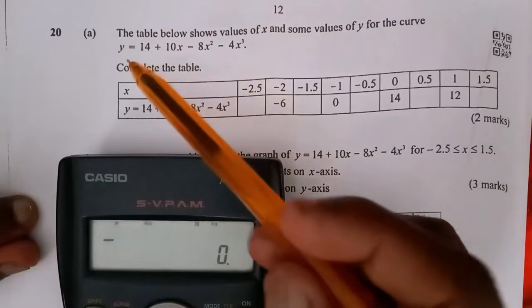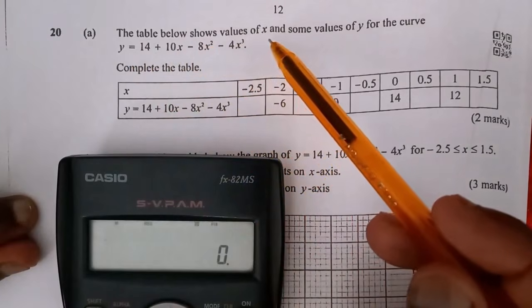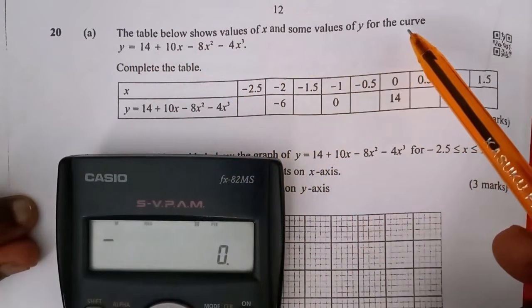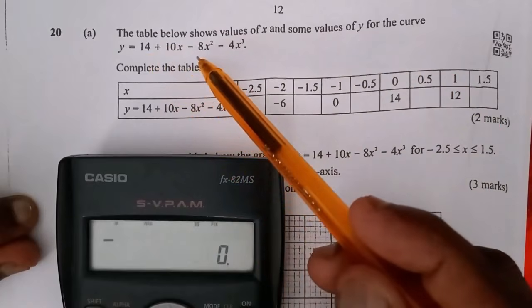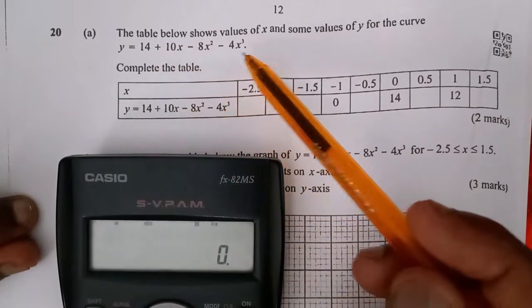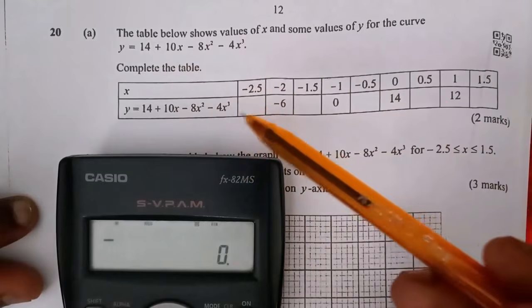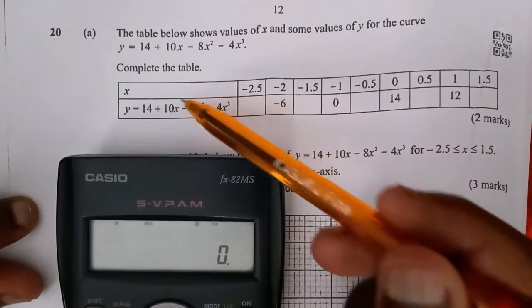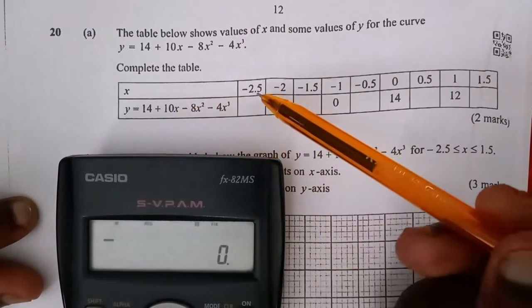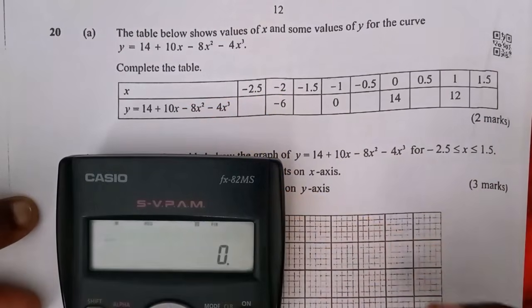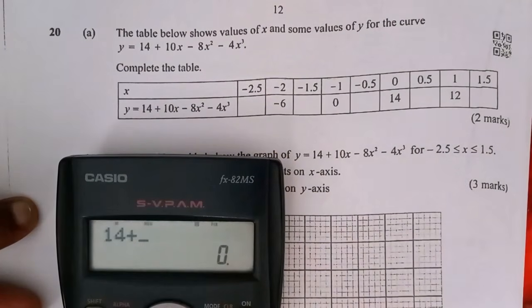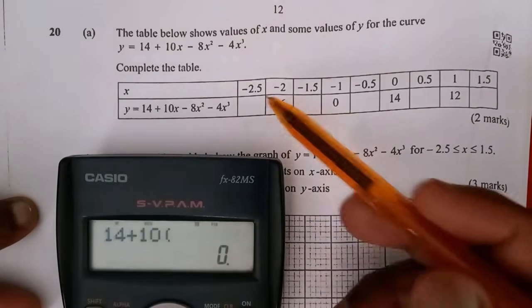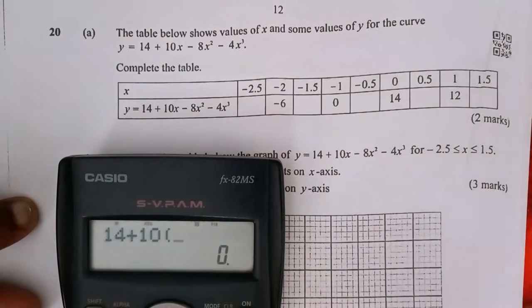Question 20. A. The table below shows the values of x and some values of y for the curve y equals 14 plus 10x minus 8x squared minus 4x cubed. Complete the table. So let us do this using a calculator. So the function you're supposed to use is this. So for negative 2.5, just take the function. So we have 14 plus 10x. So 10x is negative 2.5. So put negative 2.5.